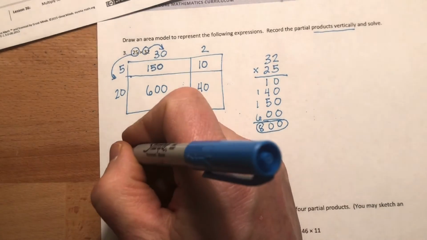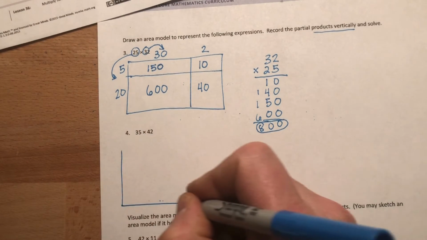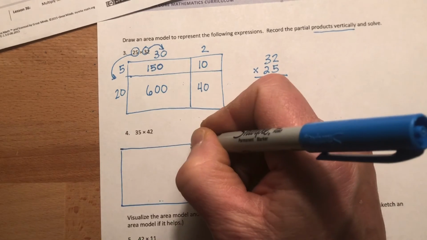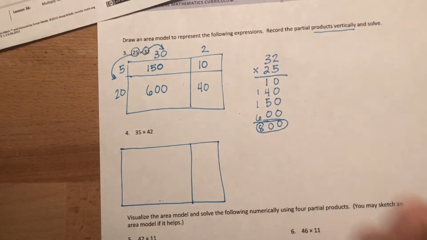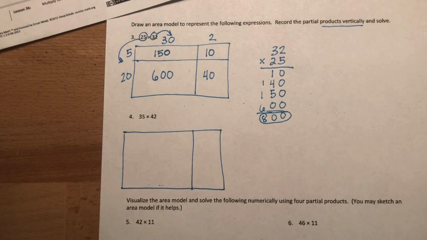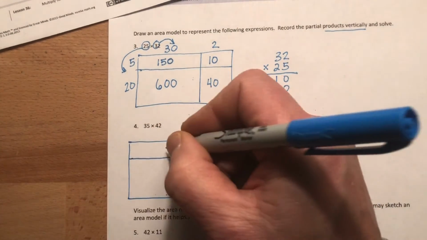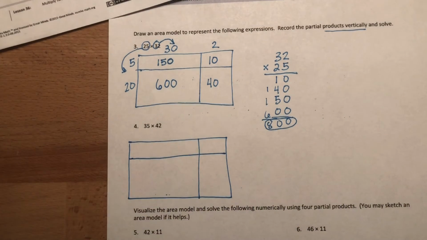All right, remember, make this big rectangle. And then we're gonna split it into 2 smaller rectangles like we did yesterday, right? Now, I need to make the 2 smaller rectangles just by making a little line across the top. So now I got my 4 partial products. Now it's time to break these numbers apart.